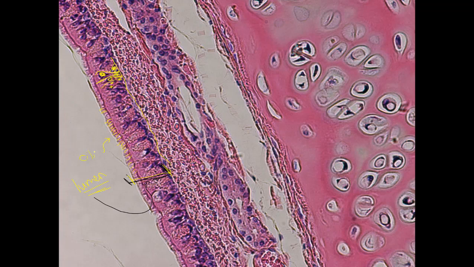And since we know that there are cilia here, and also there are these cells here, right? They don't stain that well, these cells here. These are the goblet cells. So now we have these other structures, other cells to help you identify this is pseudostratified columnar epithelium.